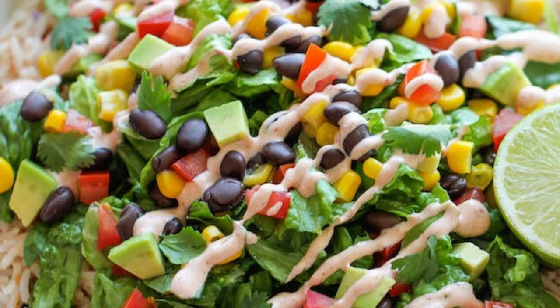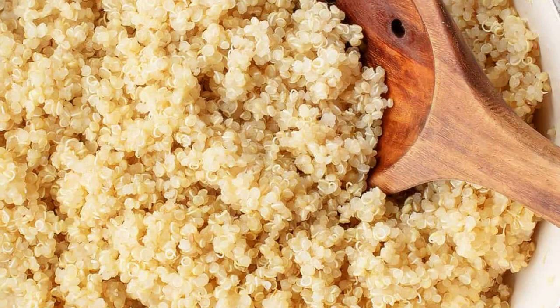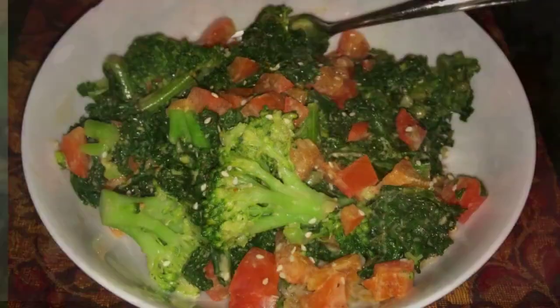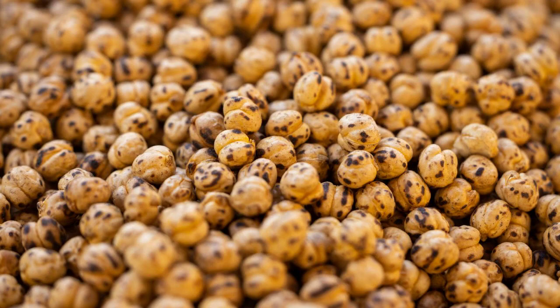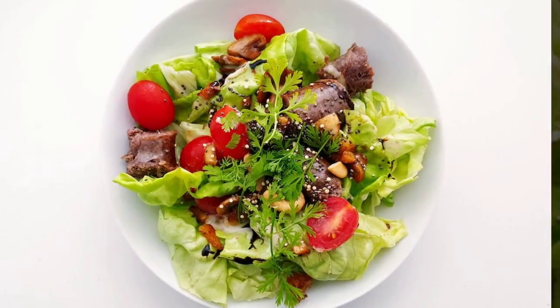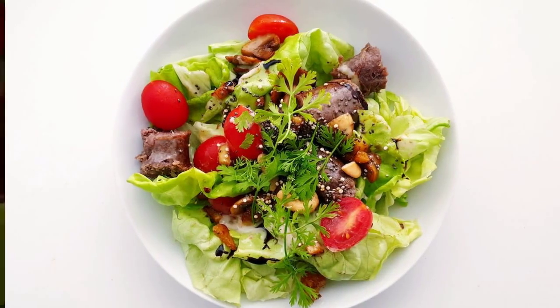Another delicious lunch option is a kale and quinoa salad. Cook quinoa according to package instructions and let it cool. In a bowl, combine the cooked quinoa with chopped kale, diced bell peppers, roasted chickpeas, and a light lemon tahini dressing. This flavorful salad is packed with essential nutrients and provides a satisfying meal for any time of the day.